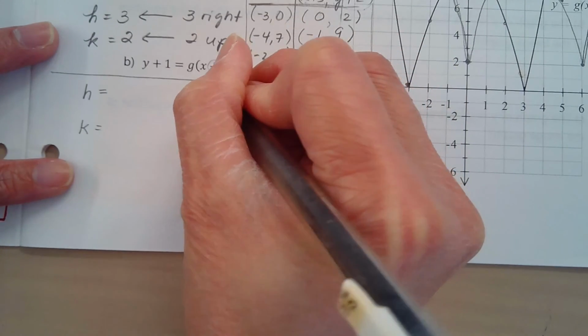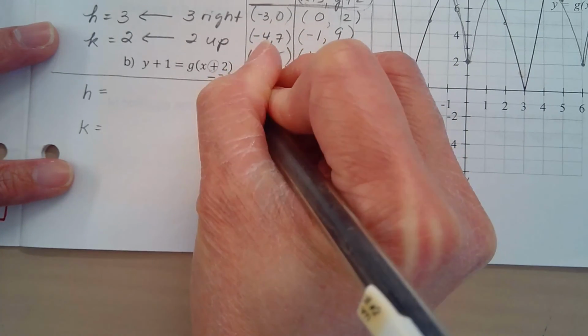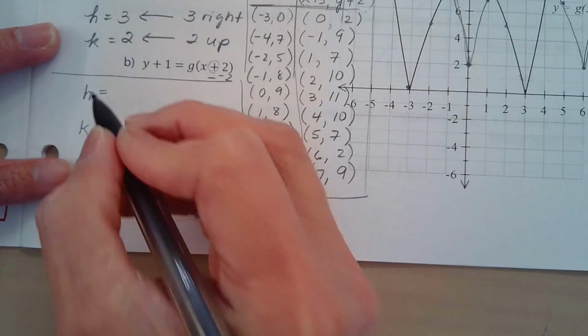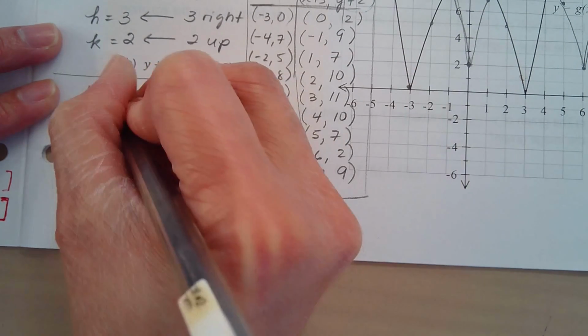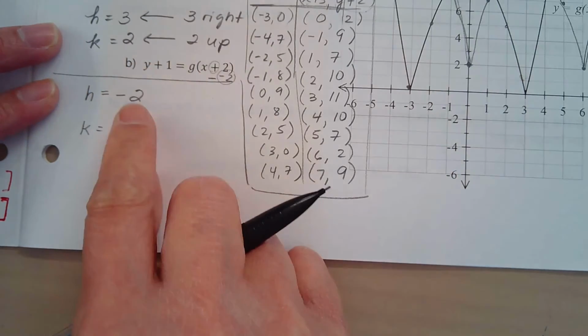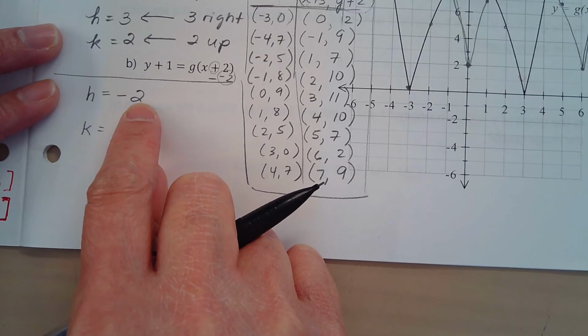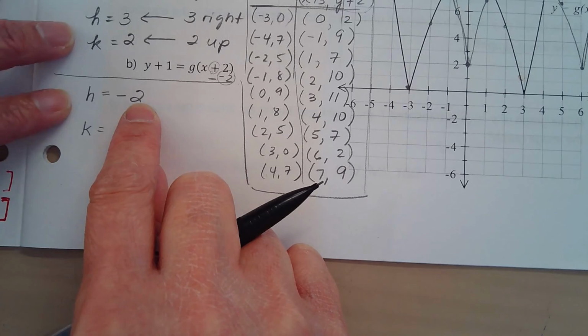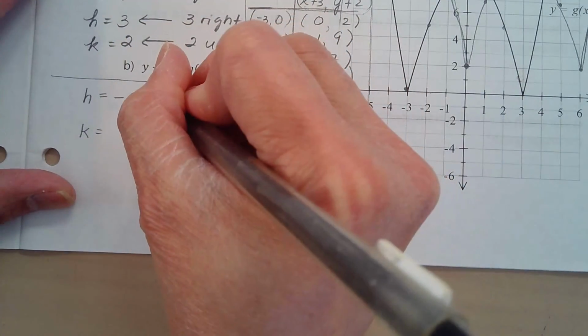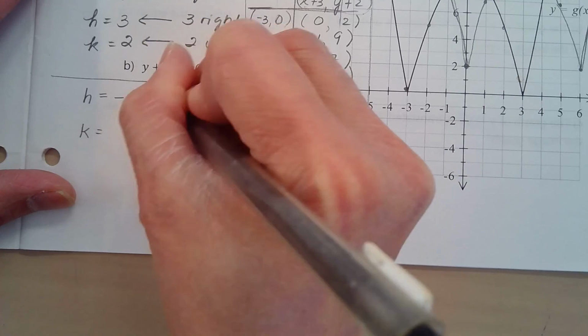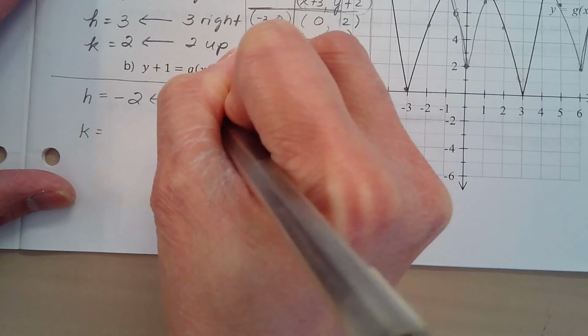It would have been minus 2, right? So that means the h must be negative 2. So it's going to be horizontally shifted to the left. So it's going to be moving left 2.